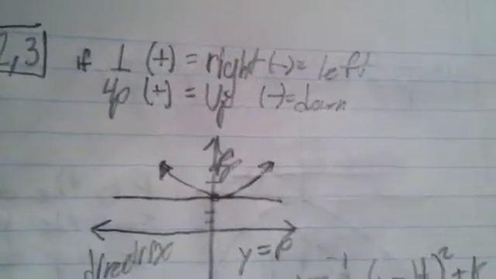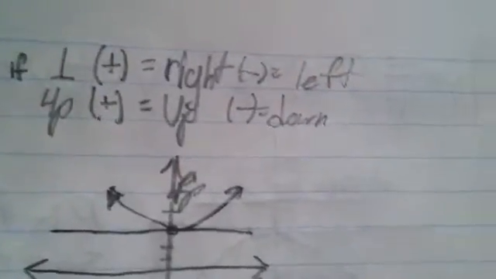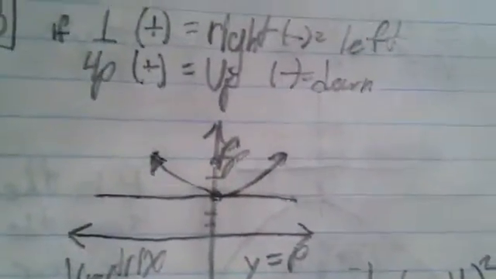If 1 is positive, it would be opening right. If it was negative, it'd be opening left. So that determines whether they're going right or left. But 4p, for the bottom one, determines whether they're going up or down. Positive is up and negative is down. So on this one, we're just going to keep it positive.